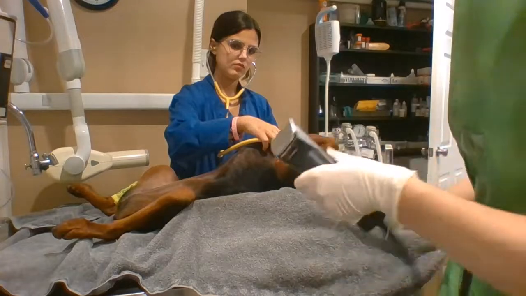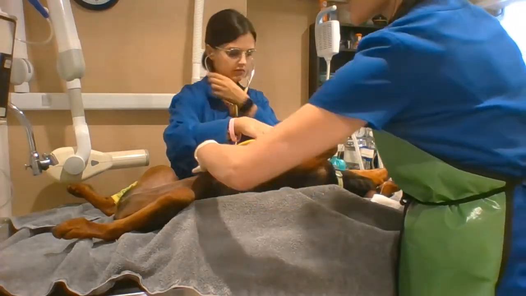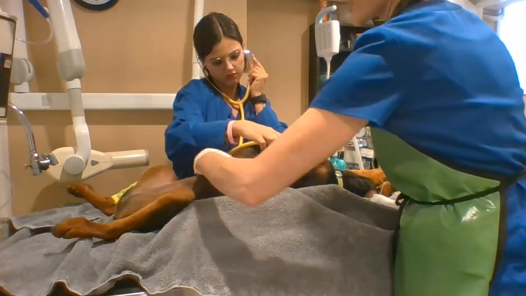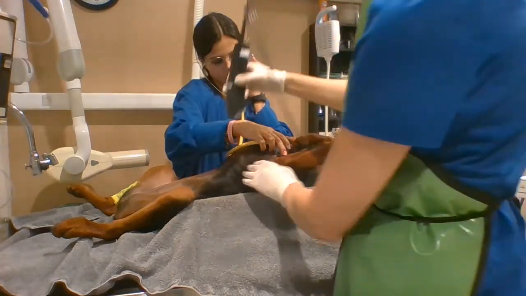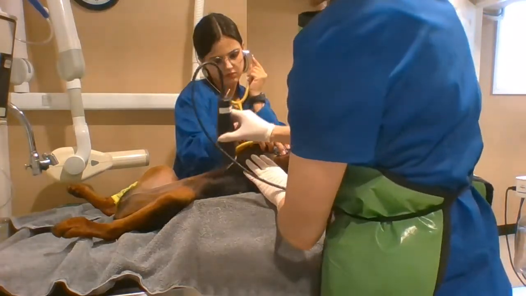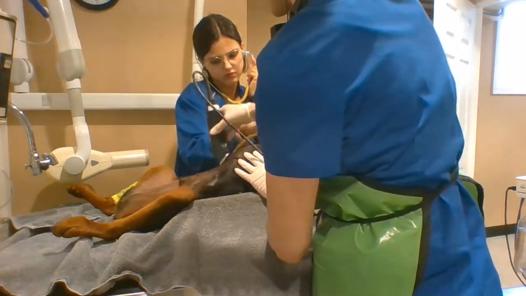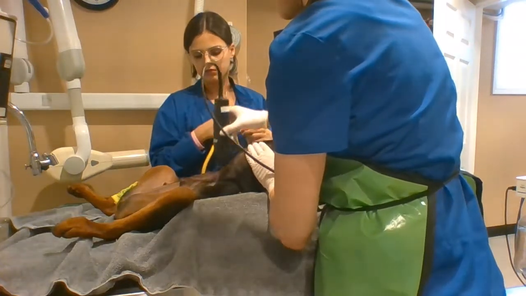So I'm going to do a clip, and I'm going to start right up here above her ribs and all the way down, kind of like all her abdomen, starting at the end of the ribs. And first I go with the hair, and then I'll clip against the hair to get a good initial clip.